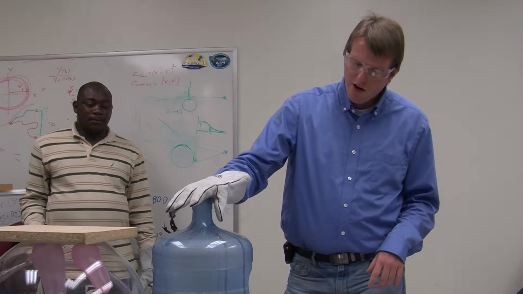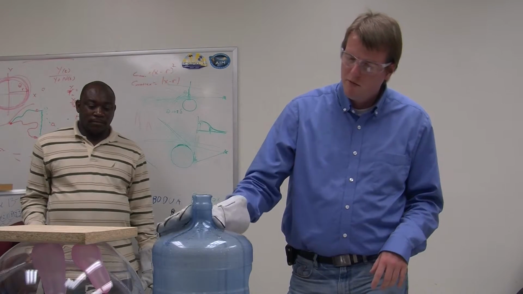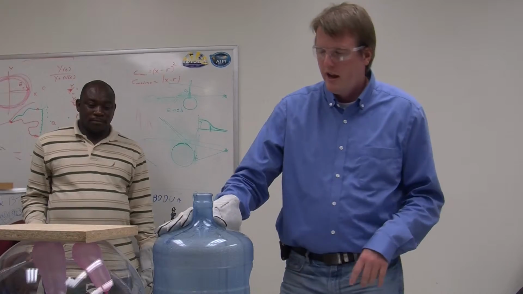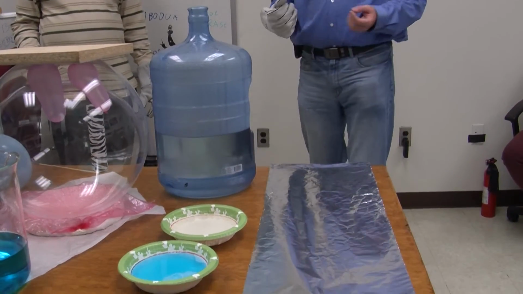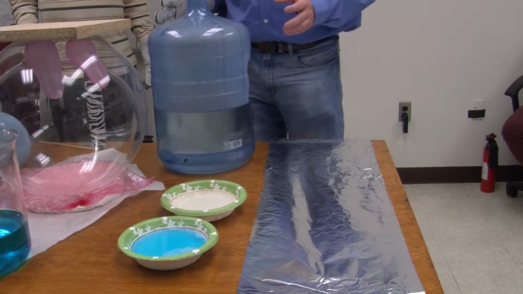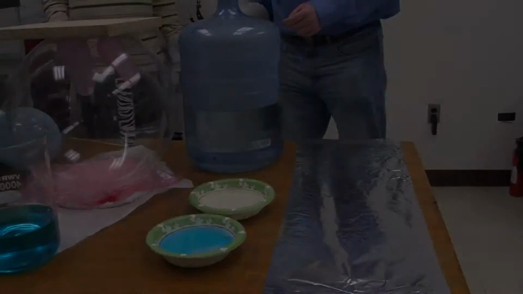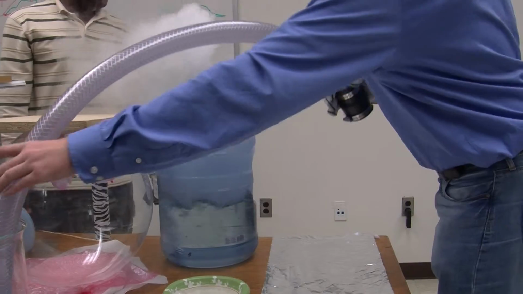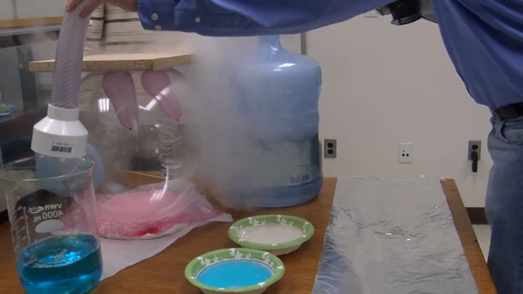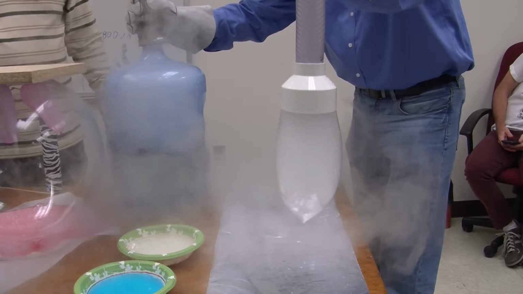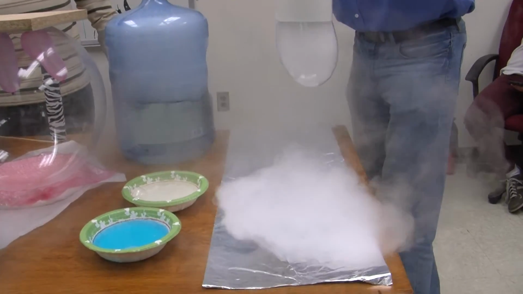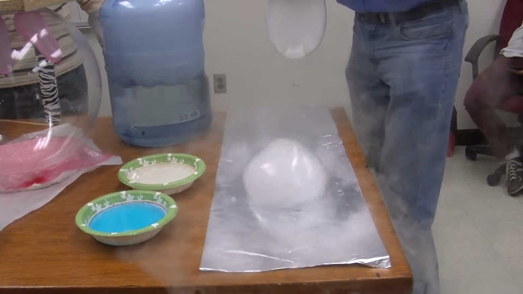But what we've got here is some warm water that's providing us with the water vapor. And now to make things cold, we're going to use some dry ice. Dry ice is frozen carbon dioxide. It's much colder than regular ice, hence the glove. All right, so now we've got some serious fog coming out of there. Let's see if we can get some serious, there we go.